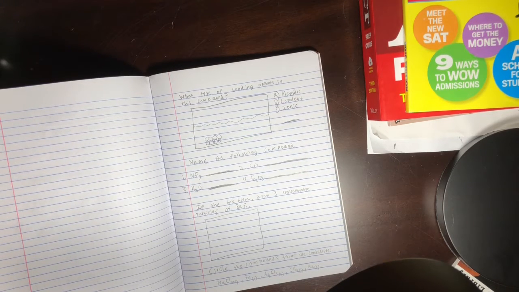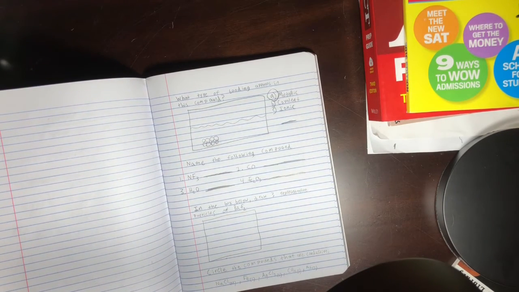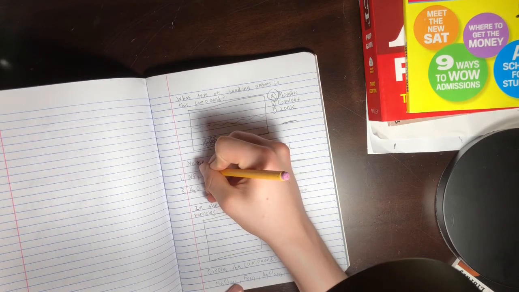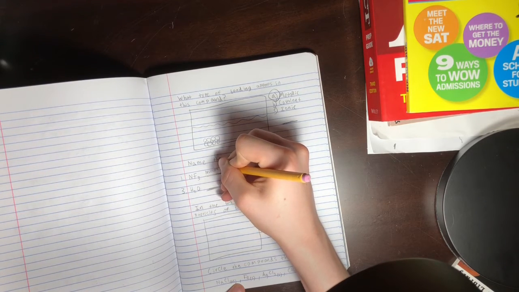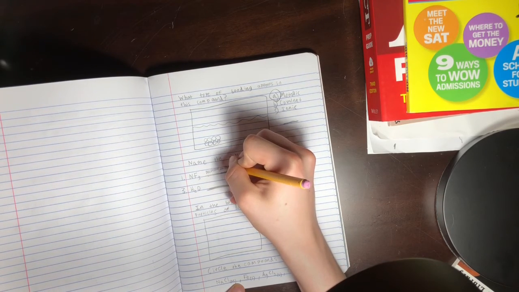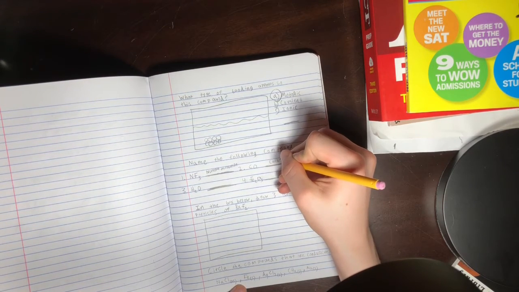All right. This is metallic. This is nitrogen trifluoride. This is carbon monoxide.